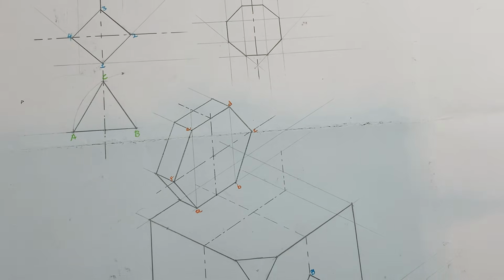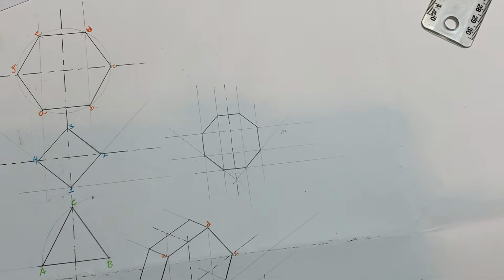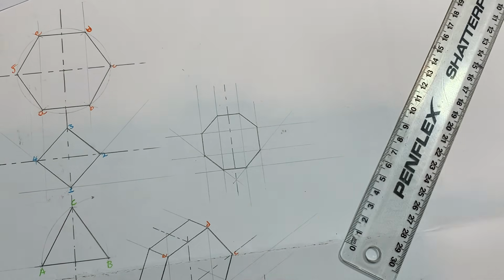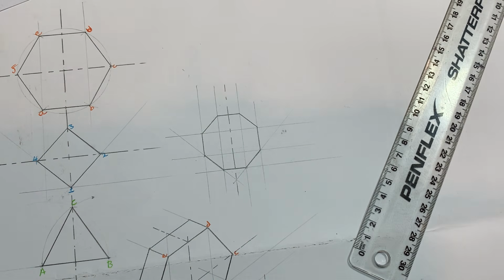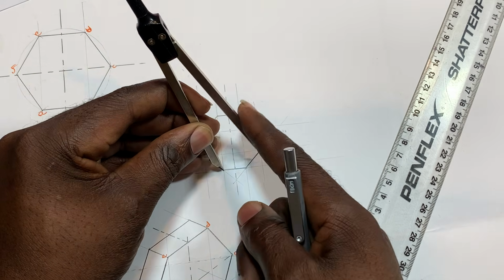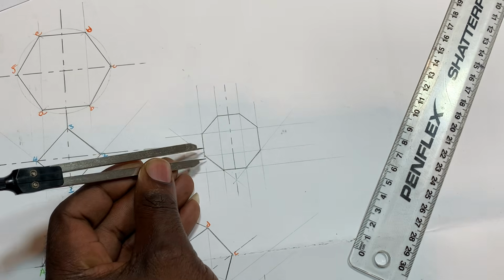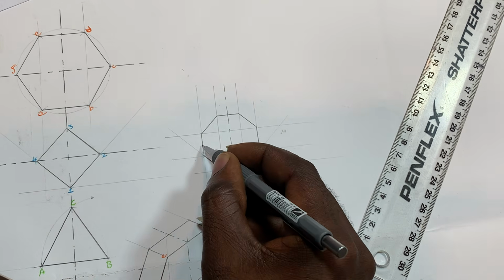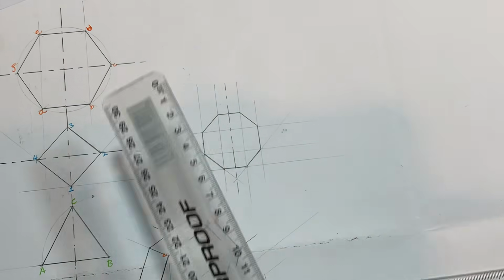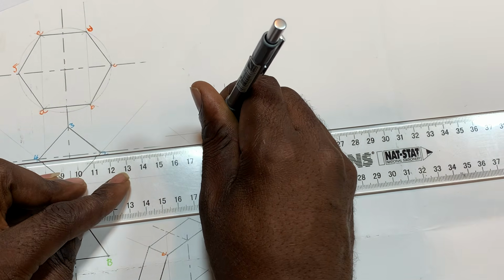Okay, so now let's come back to get the horizontal center of our octagon. So I can still do the same thing, use the divider now, place it right there, which is 7, isn't it? Then I am getting the 7 even right here. So from there, get the horizontal center line.